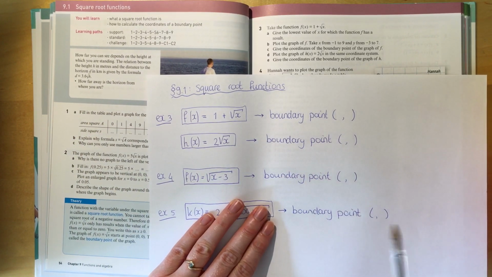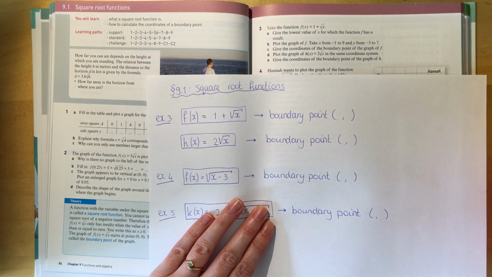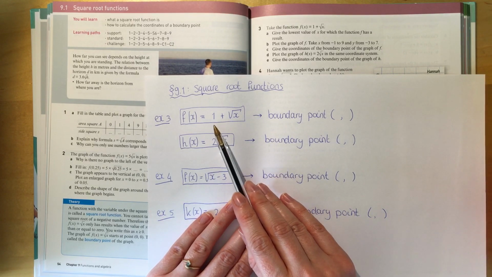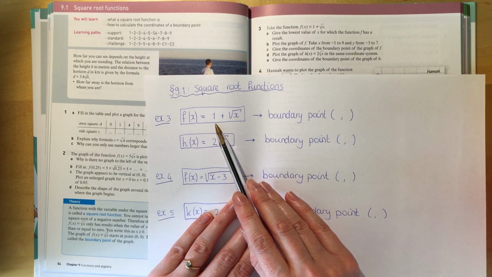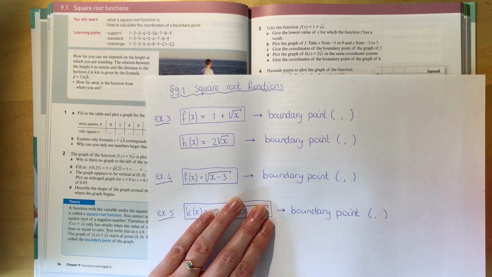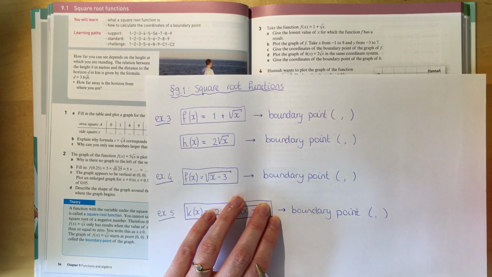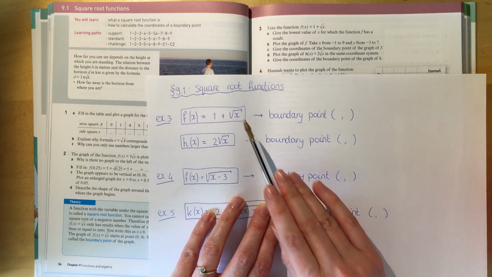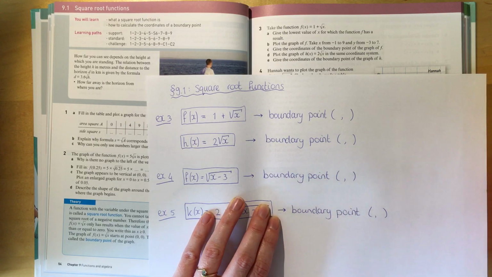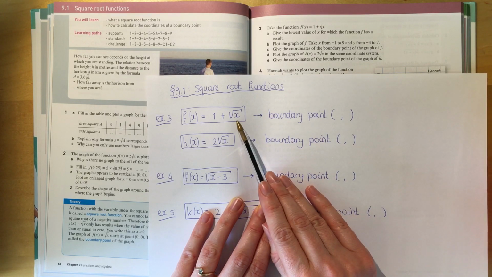Let's start with exercise 3. The first square root function that they give us here is the function f(x) equals 1 plus the square root of x. If we're looking for the boundary point, then we have to look for the smallest value for x that we could possibly fill in. Now in this case, it's the same as the example I mentioned before. The smallest number you can fill in is 0.